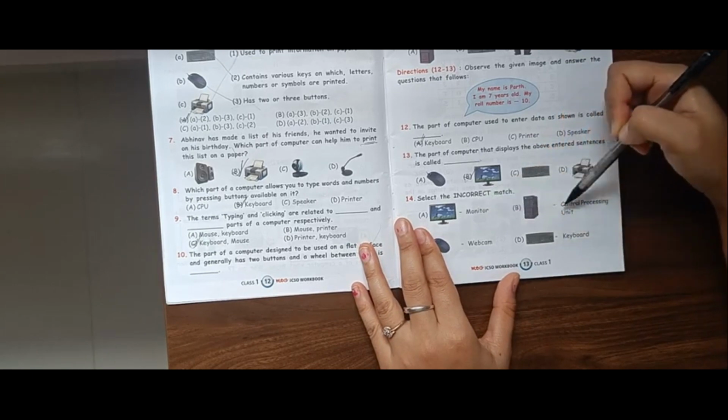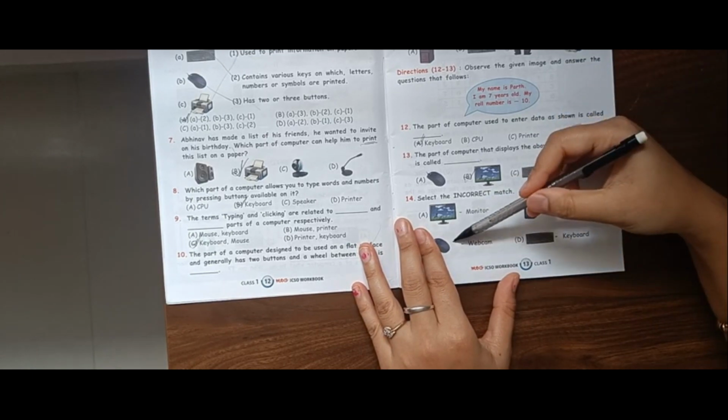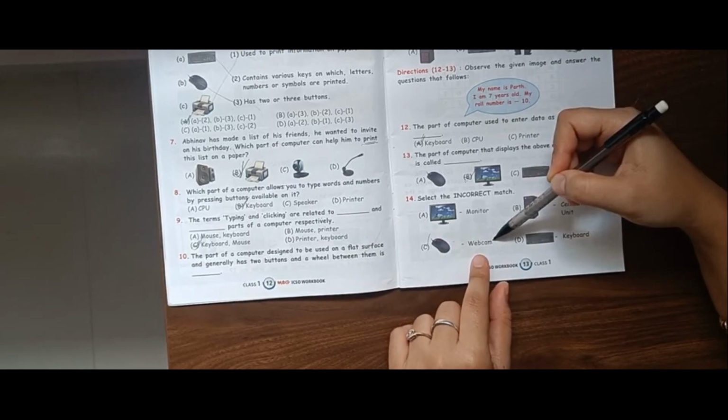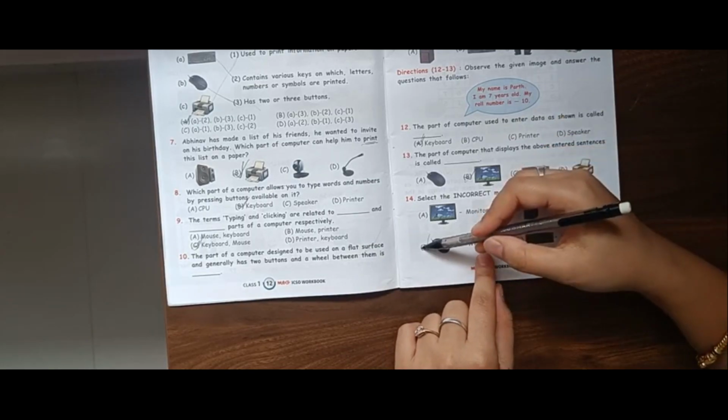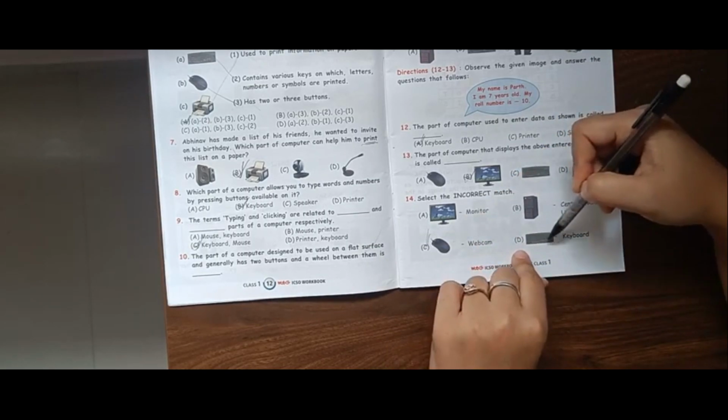Select the incorrect match. This is central processing unit, CPU? Yes. This is mouse, but what is written over here? Webcam. So it is answered, which is incorrect. This is keyboard.